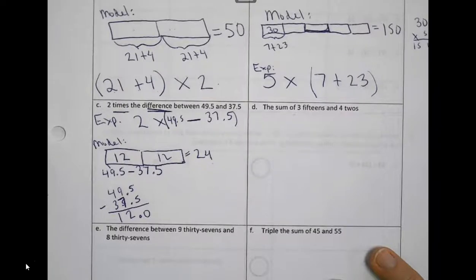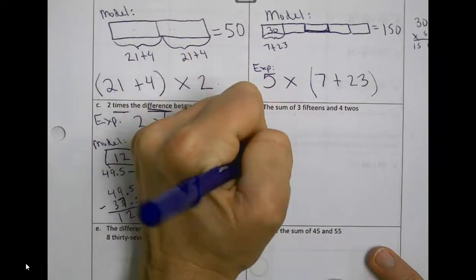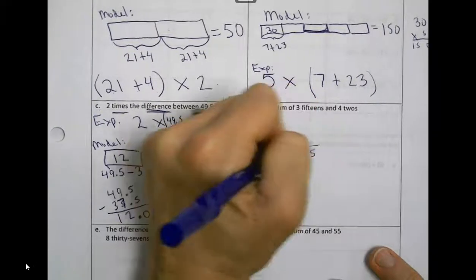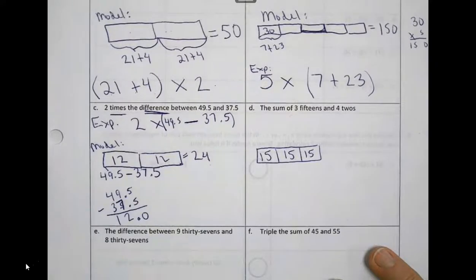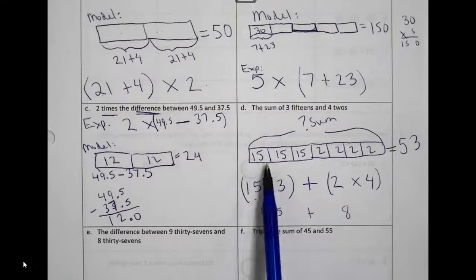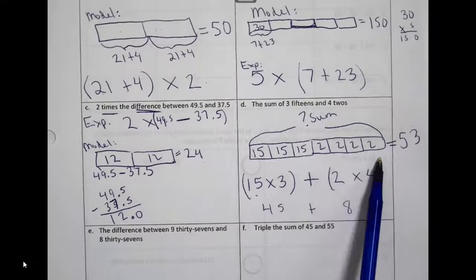The sum of 3 15s and 4 2s. So I need 3 15s. So 15 3 times. And 4 2s. Alright, so it froze on me and didn't realize that, so I kept going. So here's what I'm going to do. I'm going to tell you what I did. I did my model of 15 3 times, 3 15s. And then I put 4 2s.